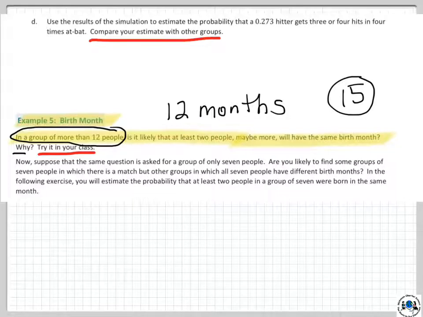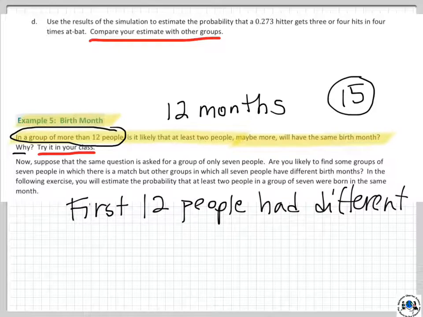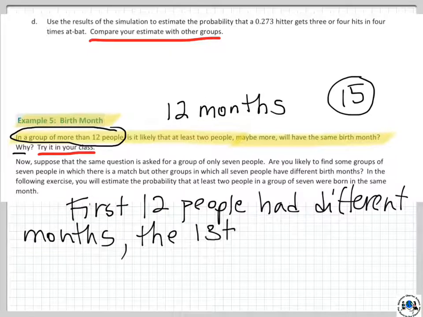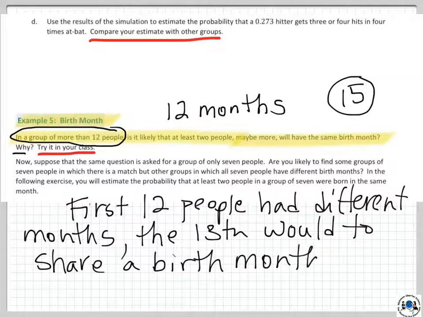Therefore, if the first 12 people had different birth months, that 13th person would have to share a birth month. And that's probably not the case anyway. I think the odds of there being every single month of the year represented in a class of 15 would be pretty unlikely.